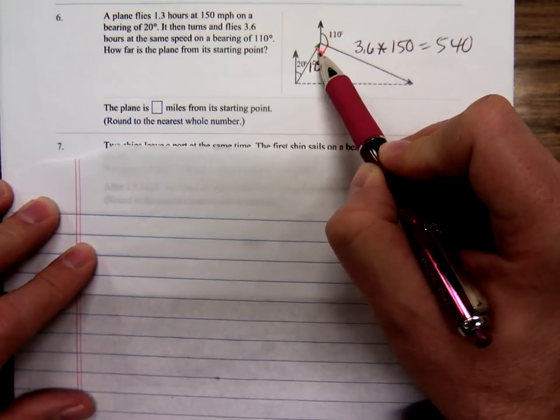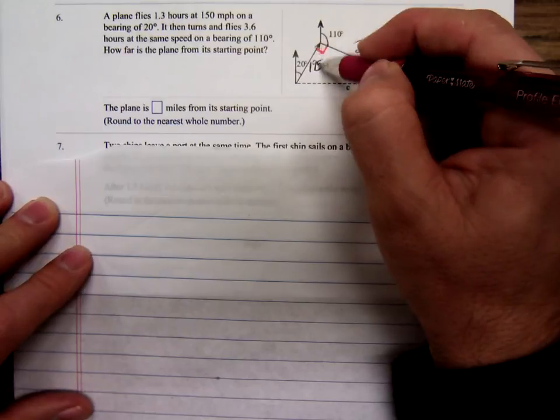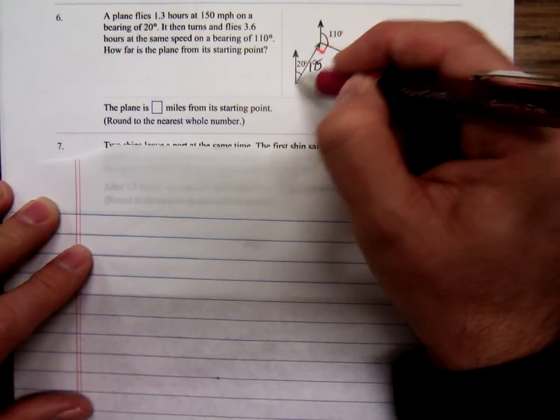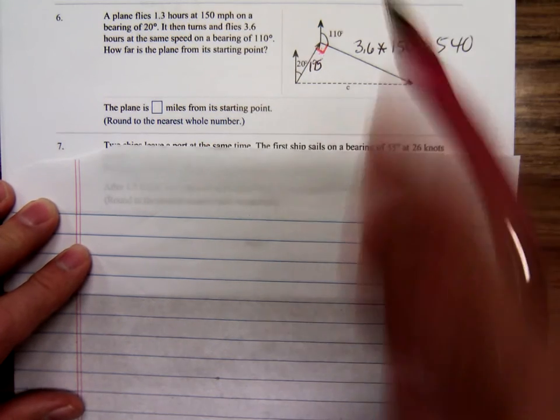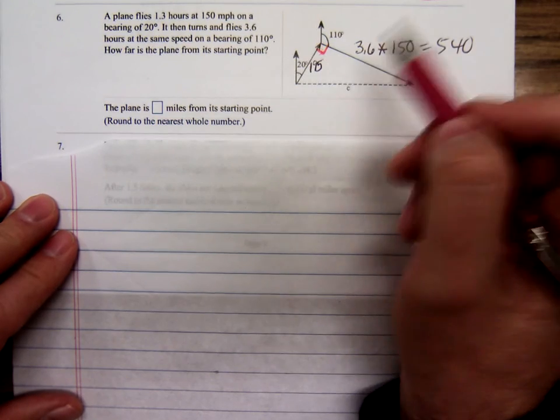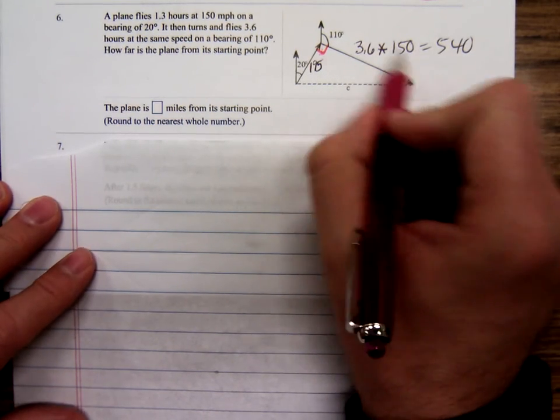If you looked at two parallel lines being cut by a transversal, if you remember a little bit of geometry, so 70 and 20, yeah, that's going to give you 90 degrees. So once you know that this is a right triangle, it's going to fall out real easy.